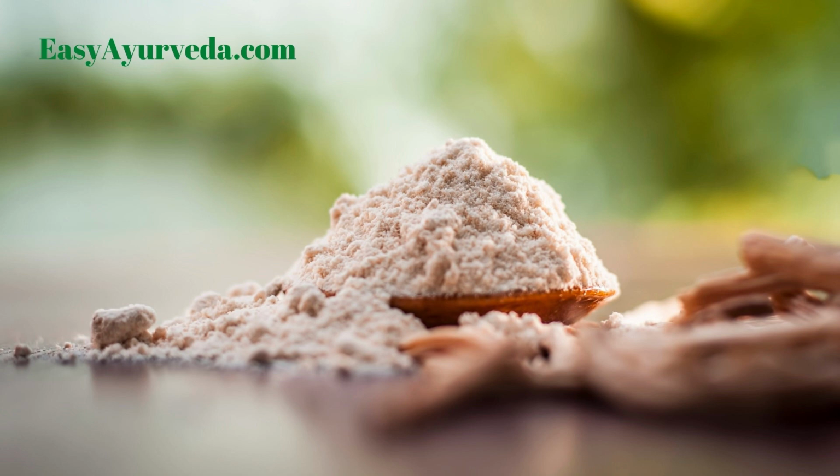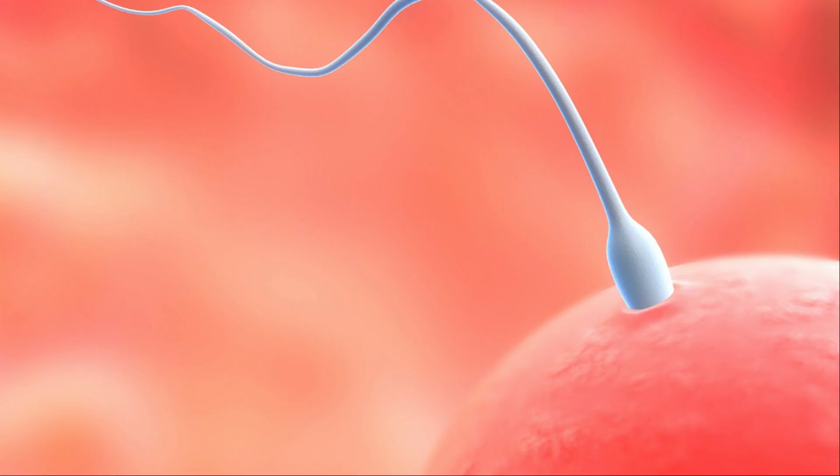We use it, even Shatavari churna, in case of male factors where there is some sort of problem with spermatogenesis, the manufacturing or production of the sperms. So in that condition also you can use this accordingly.